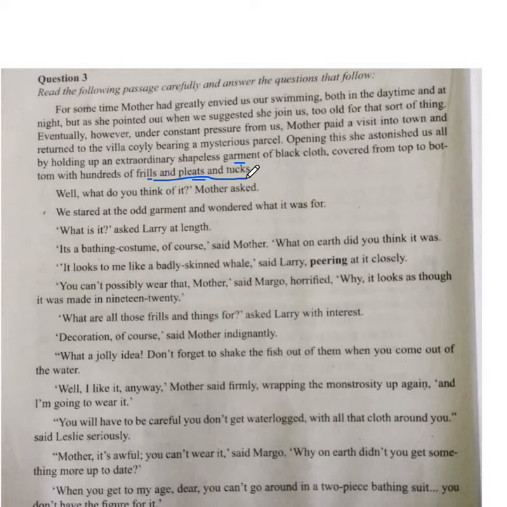So the narrator is trying to say here that it was not a proper swimming costume. So what mother had brought, as you know, a swimming costume will be plain, and there will not be any folding or anything like that. But this dress was a folded one, and the fabric was a folded fabric which will hold a lot of water in it. So well, what do you think of it, mother asked.